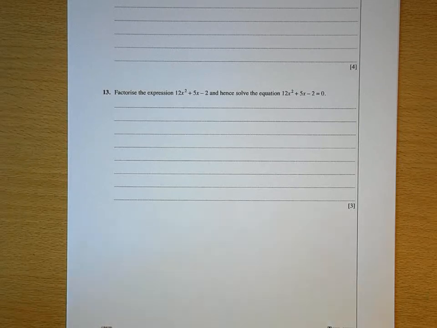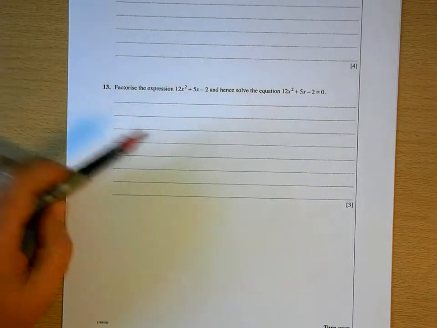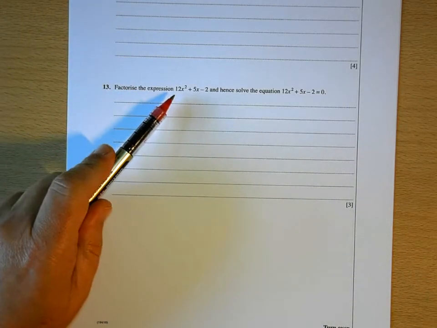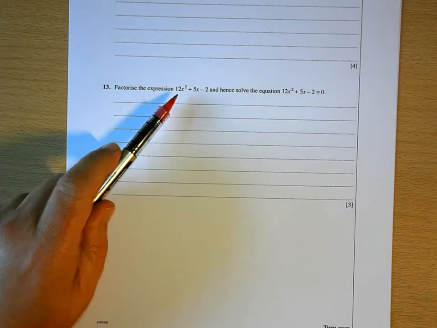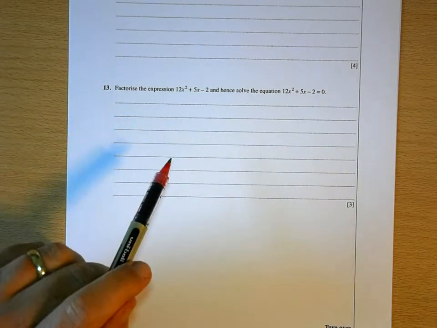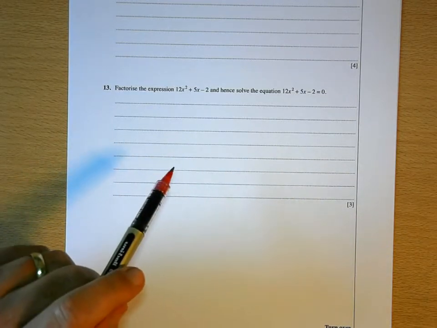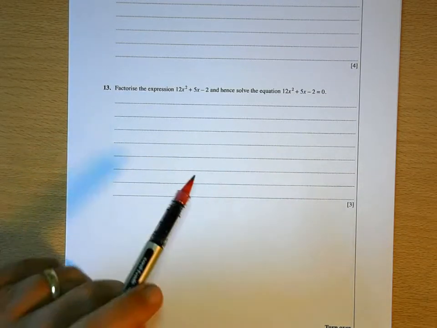Okay, questions like this will almost always be on the non-calculator paper, and they're a form of factorizing a quadratic where there's a number other than 1 in front of the x squared term. It's a method that you just have to learn and practice, and once you've got your head into it, it's a fairly straightforward thing to do.